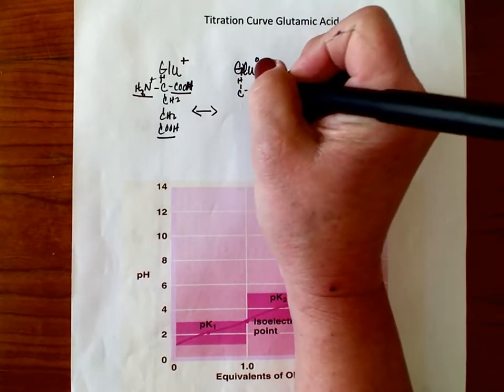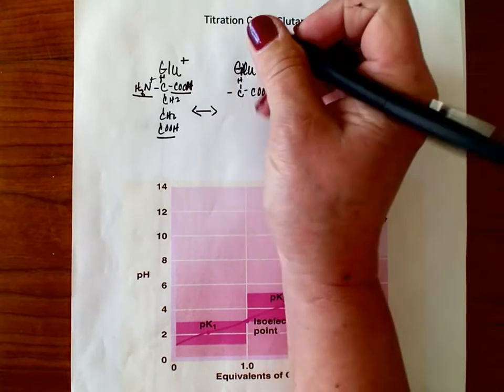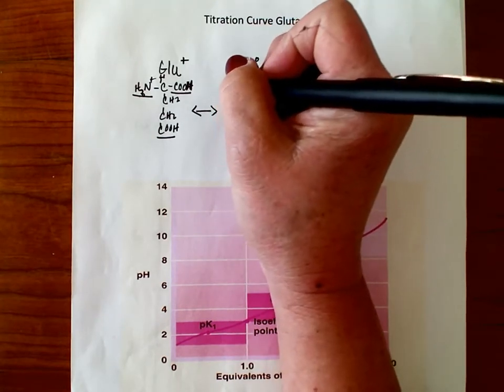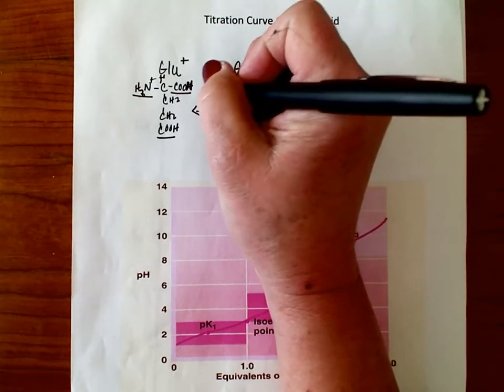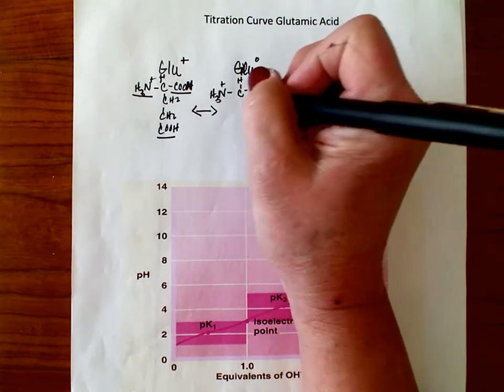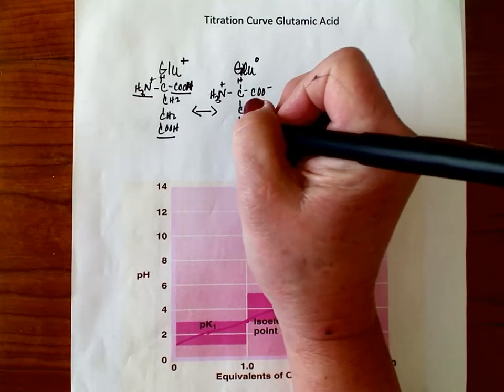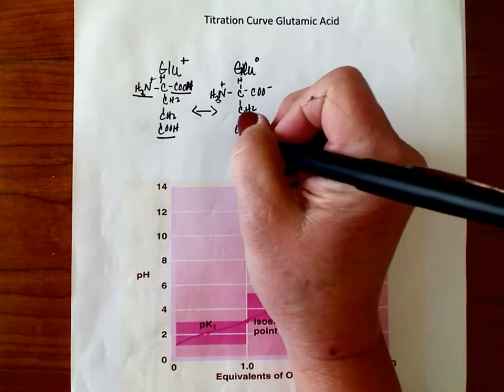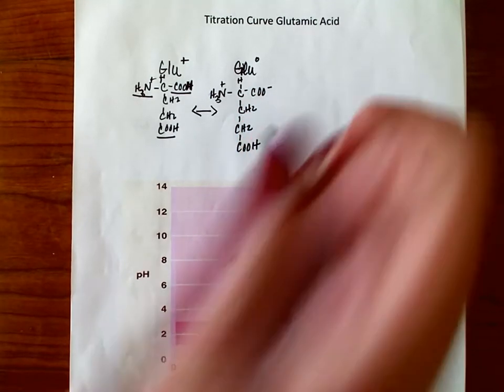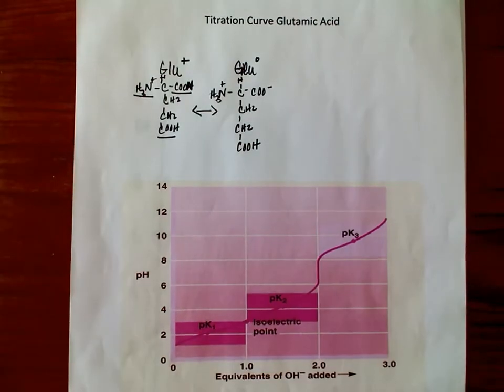The negative charge of that carboxyl group is going to cancel out the positive charge on the alpha amino group. But we still haven't hit the point where we will be ionizing that side chain.